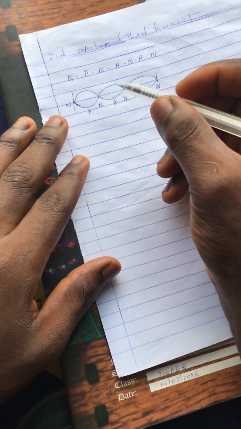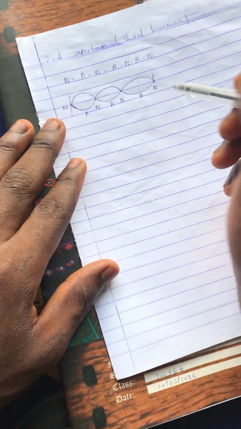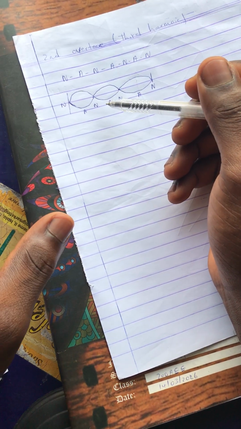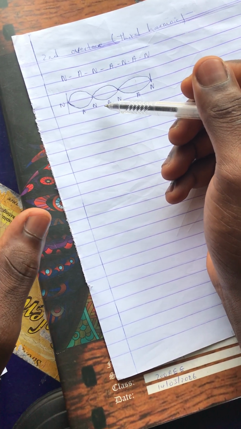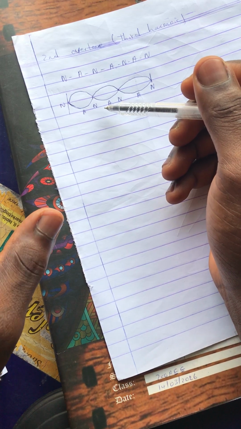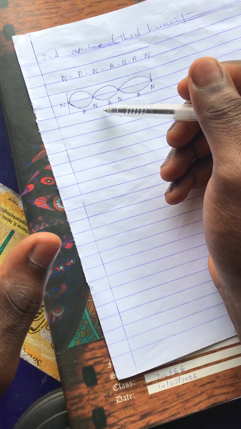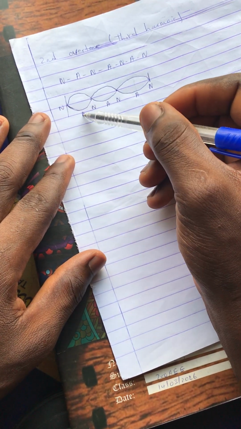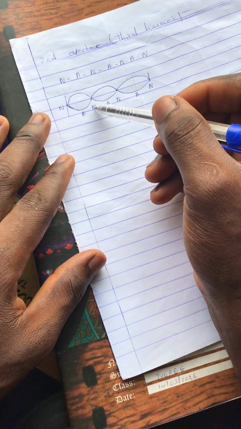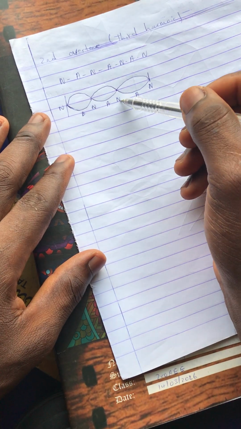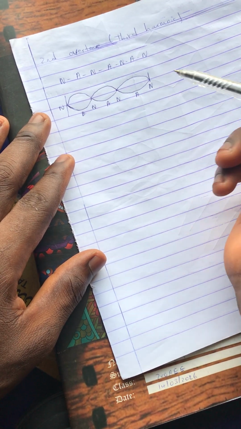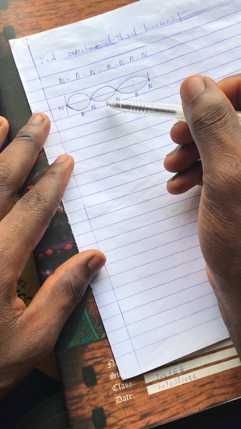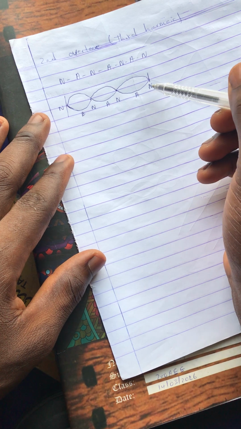Now, how do we get the length of this? Like I said, from node to antinode, antinode to node, is a quarter of your wavelength, a quarter of lambda. So let's count to here. From here to here is quarter of lambda. How many do we have? From here to here is 1. Here to here is 2. From here to here is 3. From here to here is 4. And from here to here is 5.